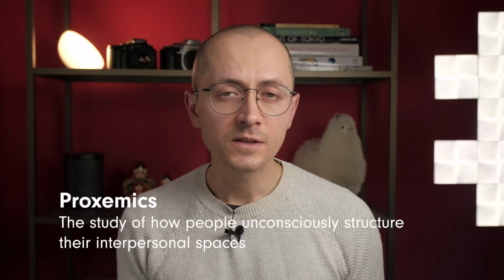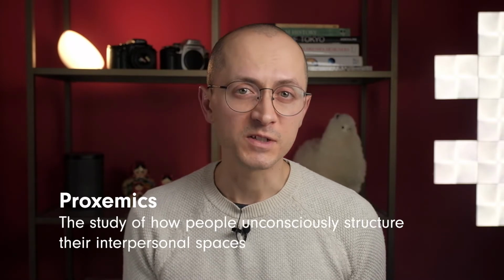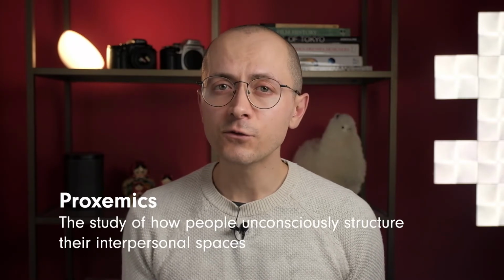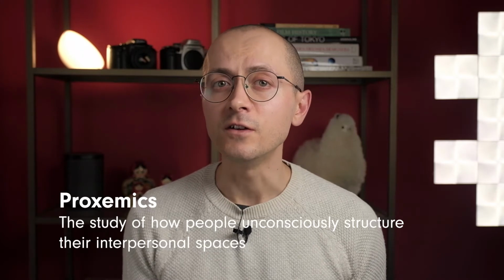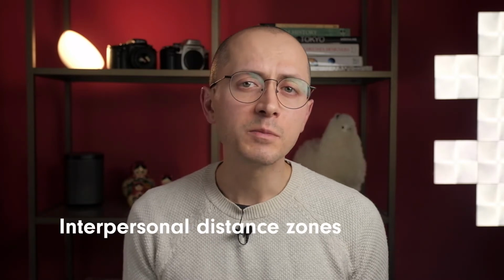Although there's no ideal universal distance for portrait photography, proxemics, the study of how people unconsciously structure the spaces between themselves and others, can offer several clues about the implication of camera-to-subject distances. Consider the idea of interpersonal distance zones, proposed by Edward T. Hall in 1966.